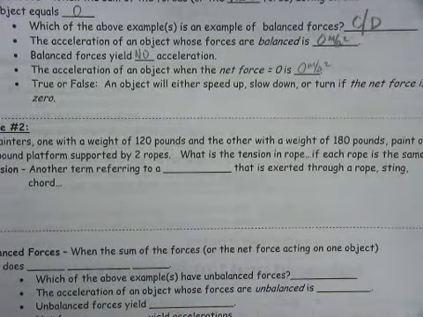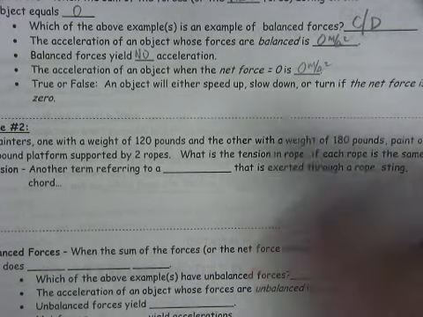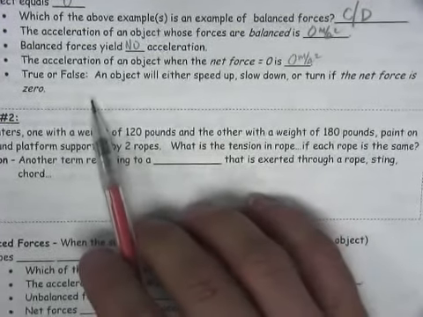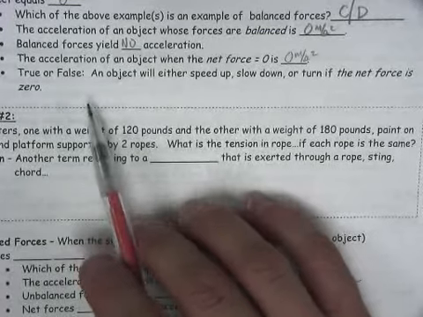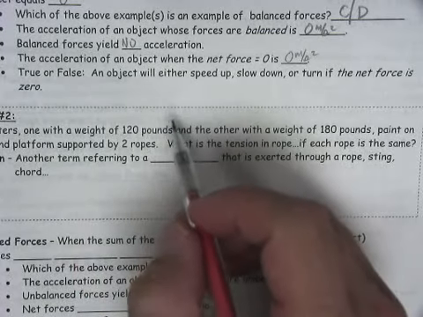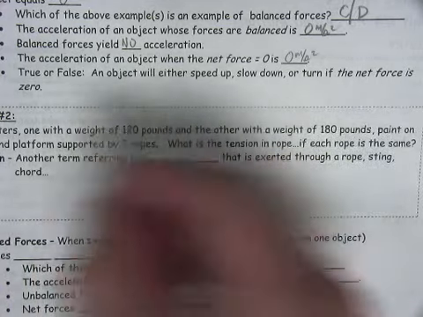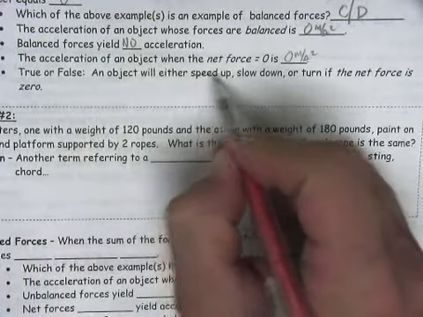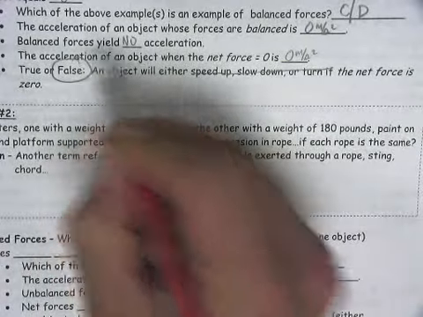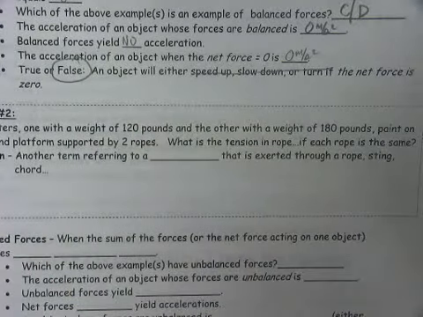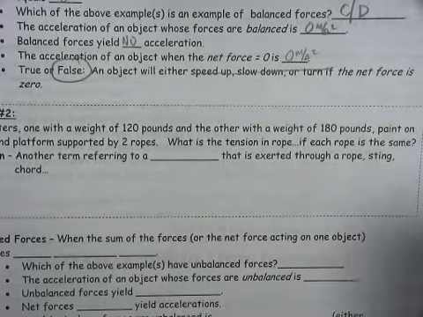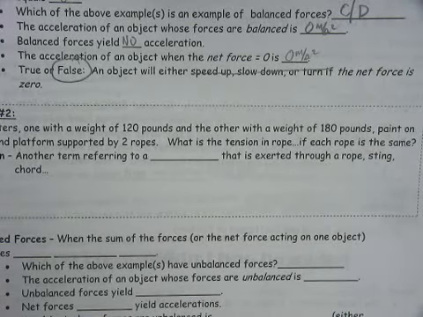So if everything's 0, or the net forces are 0, or everything balances out, then there's no acceleration. True or false? An object will either be speeding up, slowing down, or turning if the net force is 0. If the net force is 0, it's none of those. It won't be doing any of those, so that will be false. It won't be speeding up, it won't be slowing down, and it won't be turning. So if everything's zeroed out, then you basically have constant velocity. And we'll get to that.